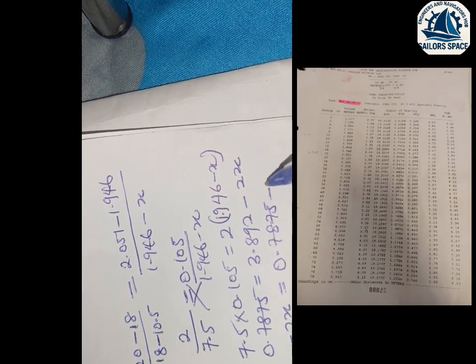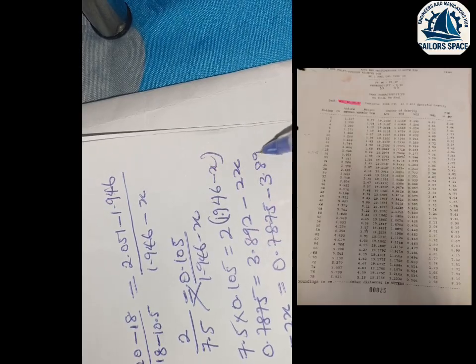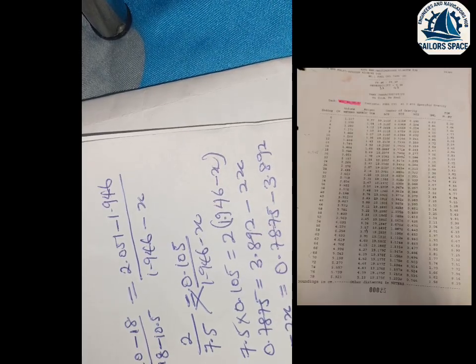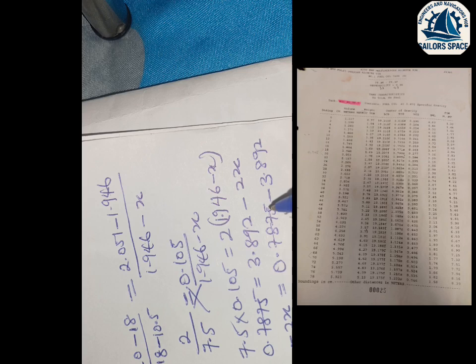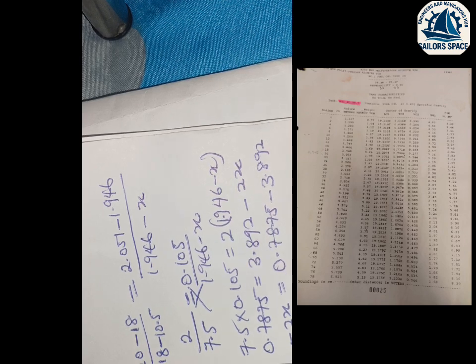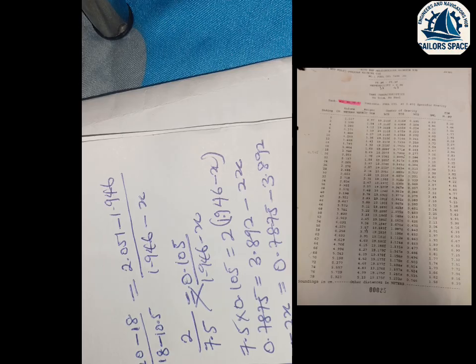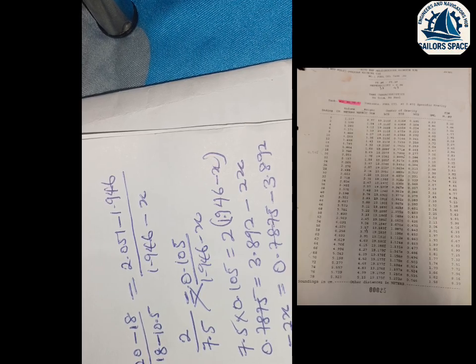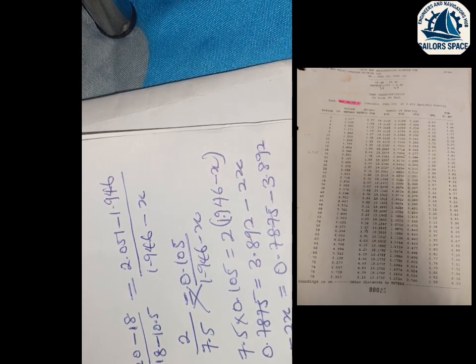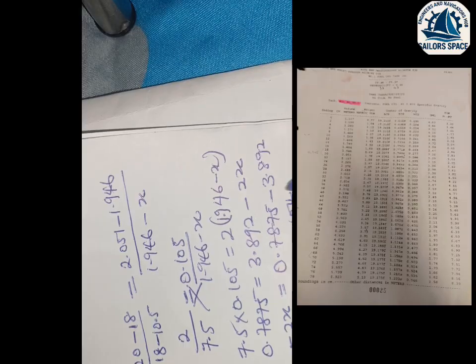0.7875 minus 3.892. So we have minus 2x equals to 0.7875 minus 3.892. That will give us minus 3.1045.